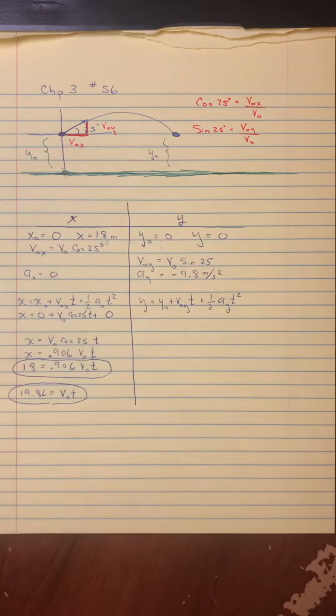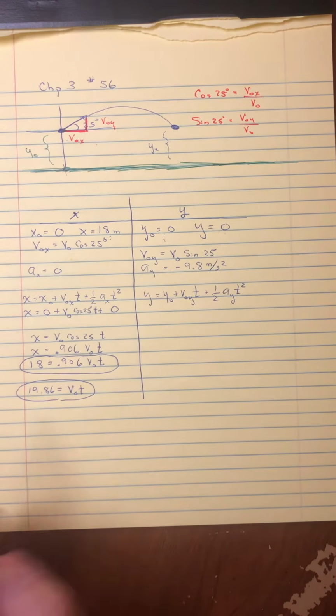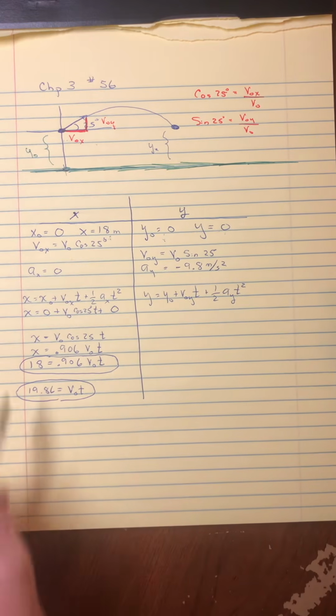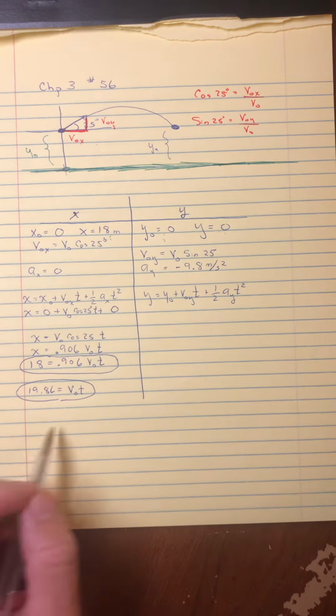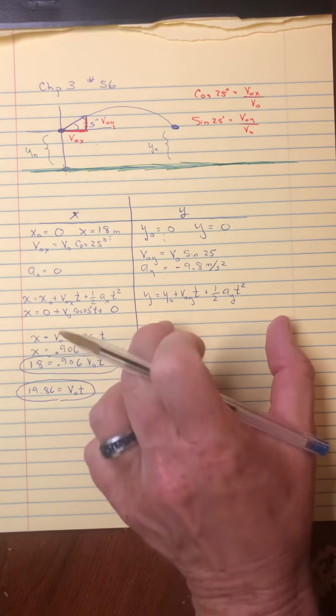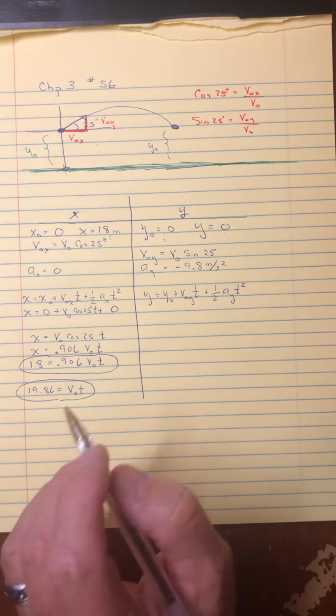Okay, so working with the x motion here, I get the equation of motion for the x. And there's two unknowns. So by itself, there's not much I can do. But I will need a second equation to have a system of equations. And so hopefully I can do the same thing in the y.